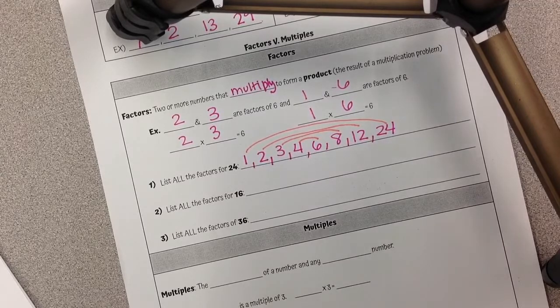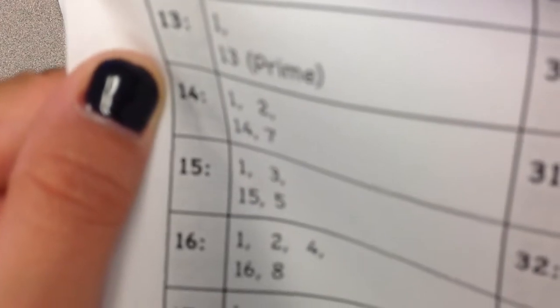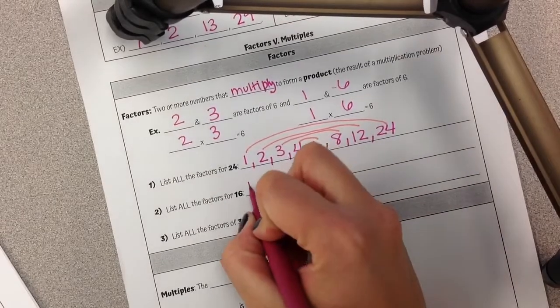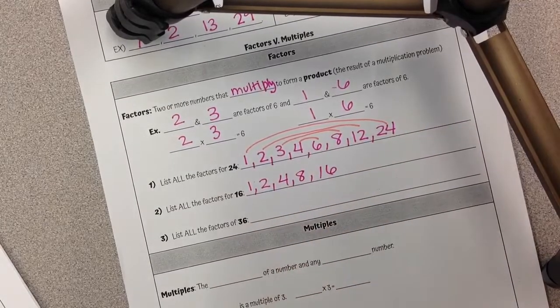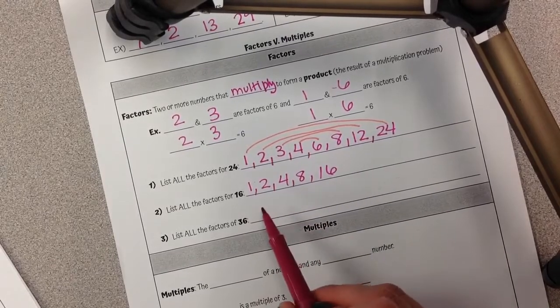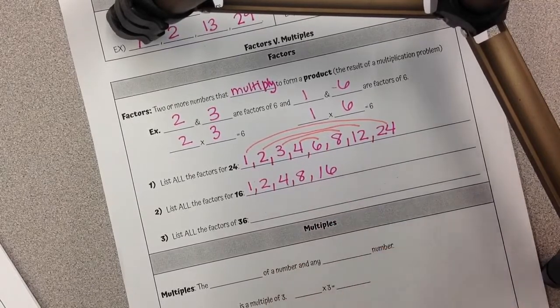All the factors of 16, again, you might know them off the top of your head, but if not, you can check your factor chart. You can find 16, and we have, it's blurry, 1, 2, 4, 8, and 16. So I'm going to list those out. 1, 2, 4, 8, and 16. It's also really important to put commas between your factors so they don't all smush together and it doesn't look like 12 or 48 or that 1 and 6 are separate. So make sure you're putting commas in between all of your factors.